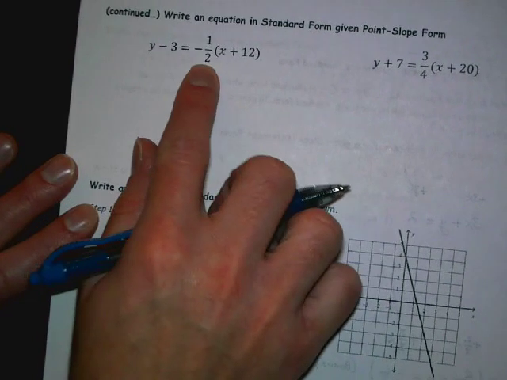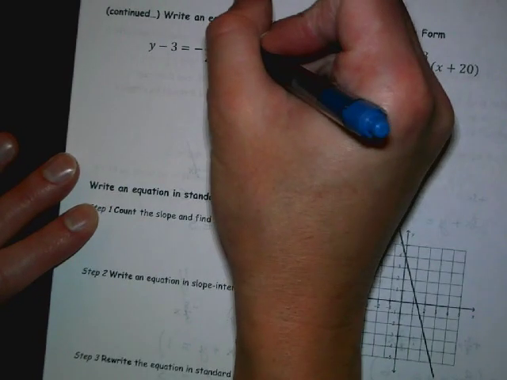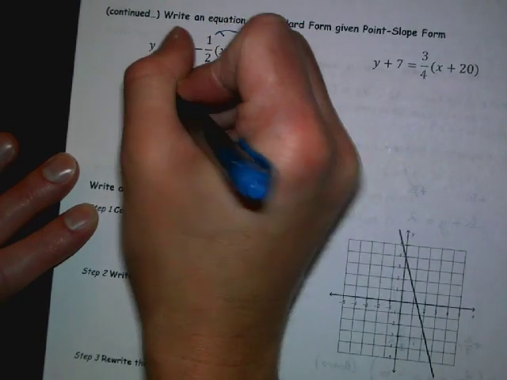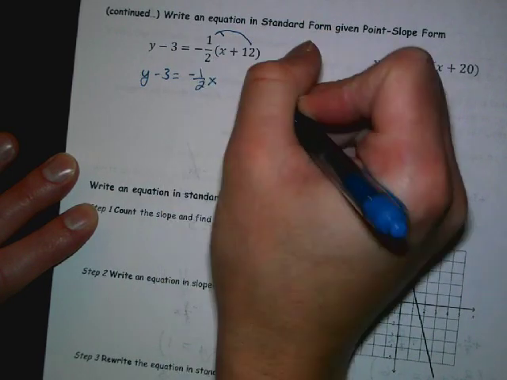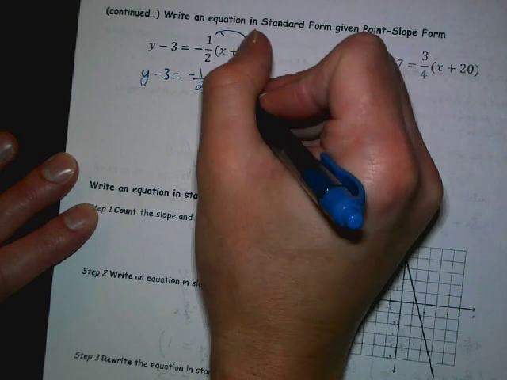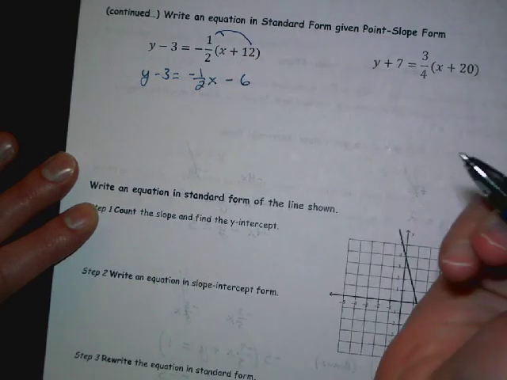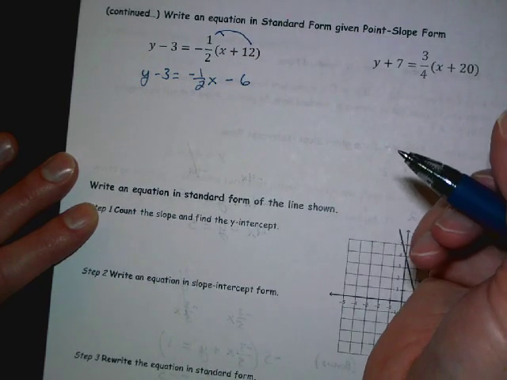We'll look at one more of those where you got the fraction. So we'll do this one. So we're going to distribute. So y minus 3 equals negative 1/2 x. And then negative 1/2 times 12 would be negative 6.